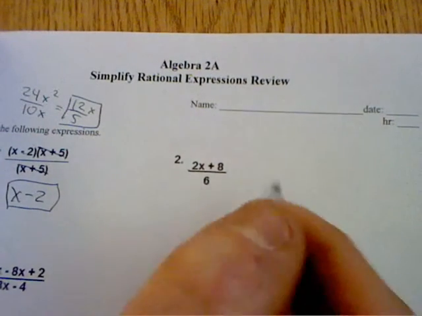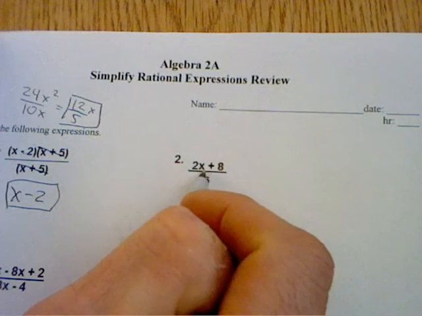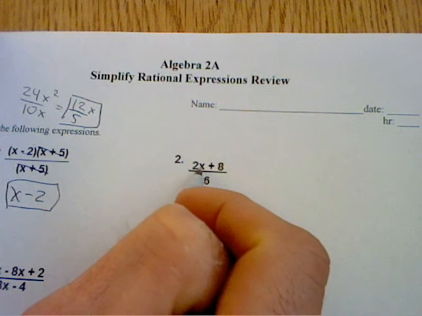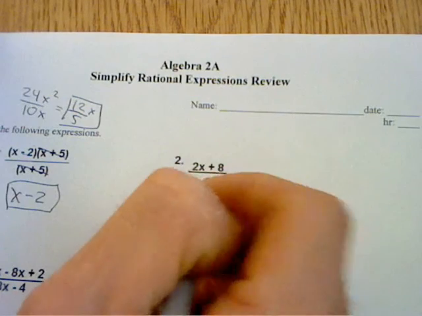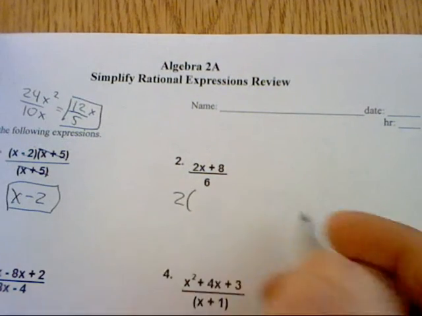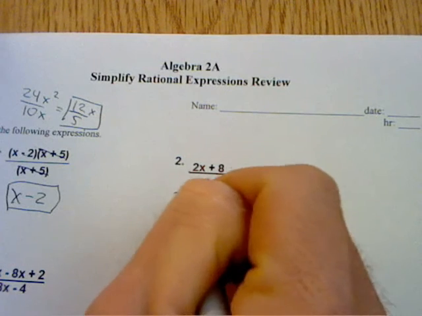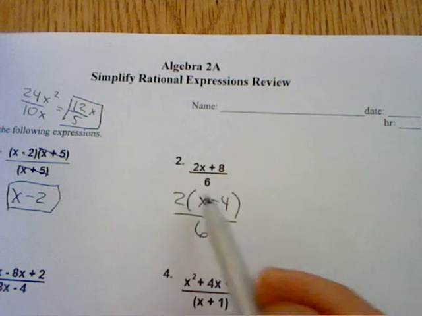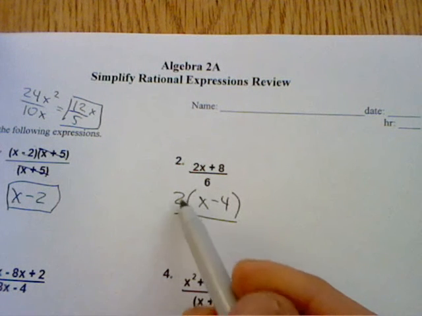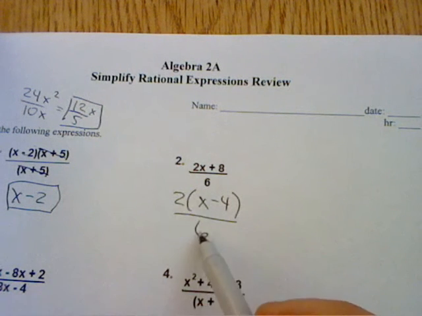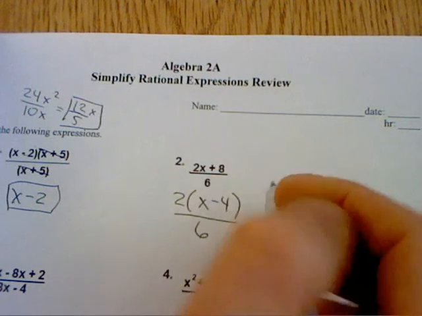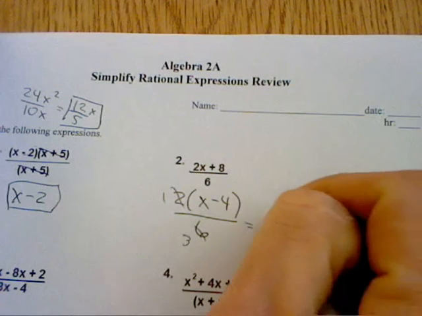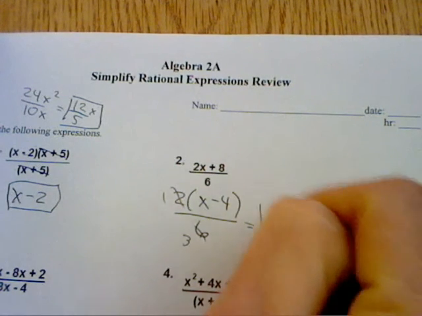Number two, the way I would look at it is you can factor something out of the top here, since they both have a common factor of 2. If I factor a 2 out of the top, you're left with x minus 4, and then a 6 in the bottom. That 2 in the top can cancel out now with the 6. Because that 2 is separated out, it can cancel with the 6. So it reduces down to a 1 and a 3. So you're left with x minus 4 in top and a 3 in the bottom.